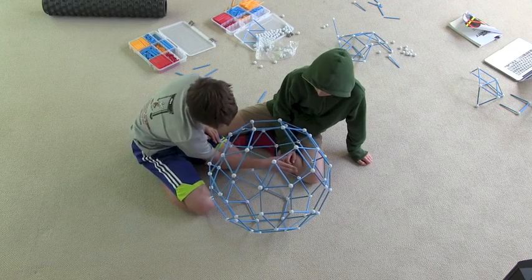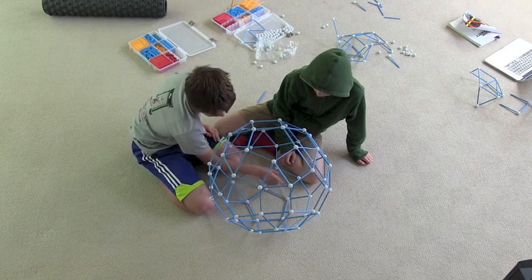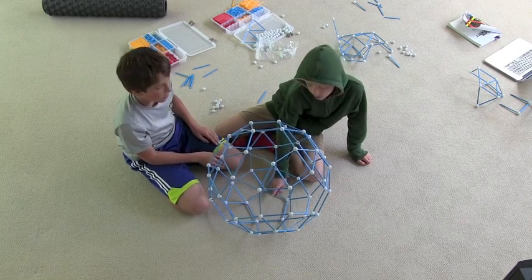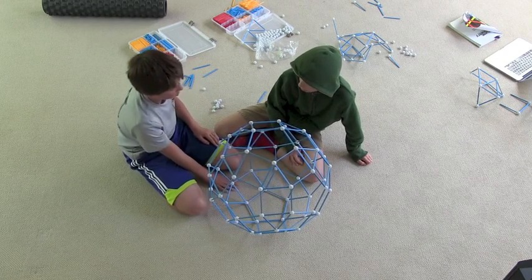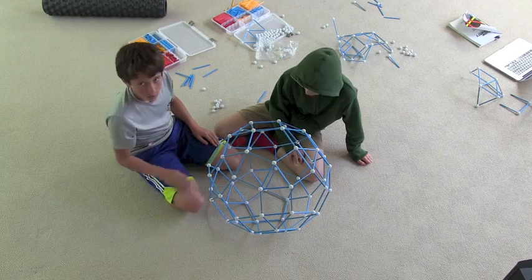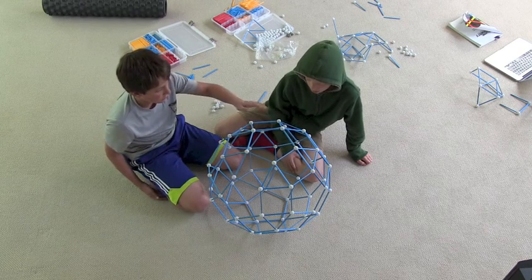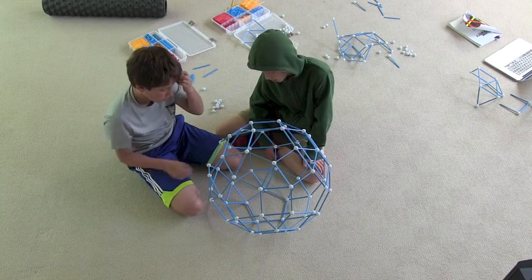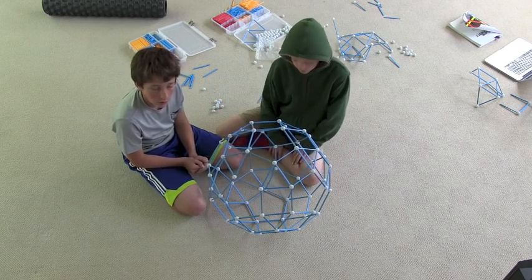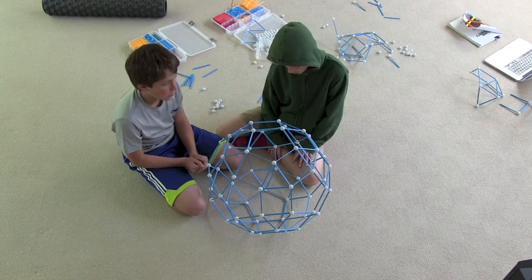Or 1, 2, 3, 4, 5, 1, 2, 3, 4, 5. Is it on the bottom too? What do you mean? I'm counting the squares. Oh. Okay, so how many squares were there? So 5 plus 5, 10 plus 10, 20, 30. 30 squares, 12 pentagons, and now we got to count the triangles.